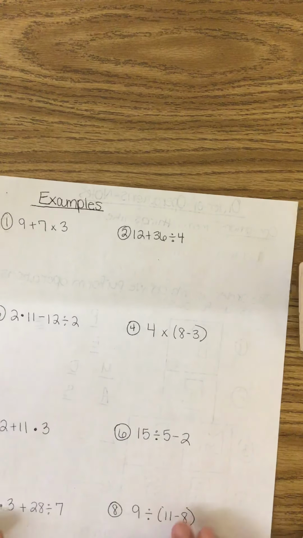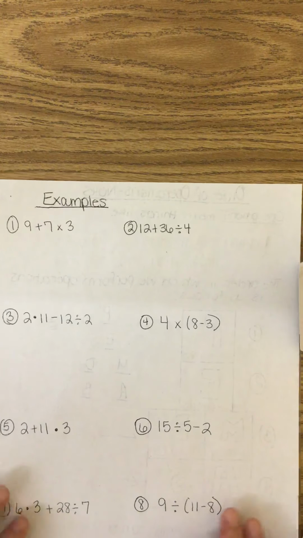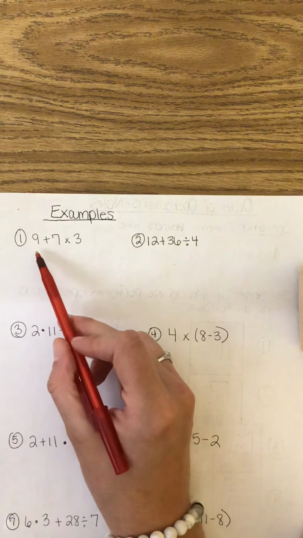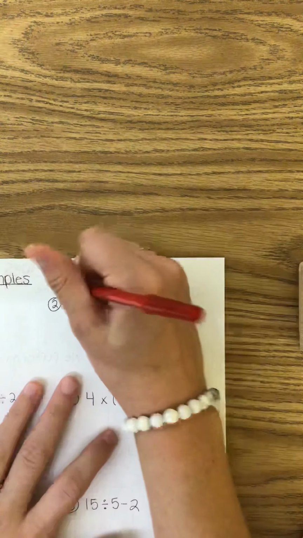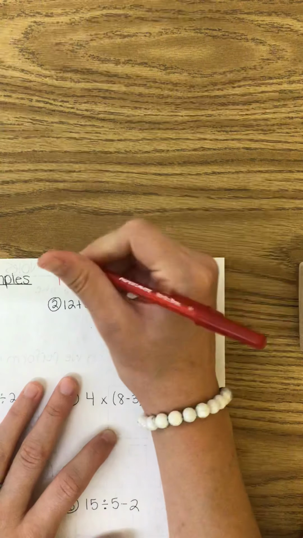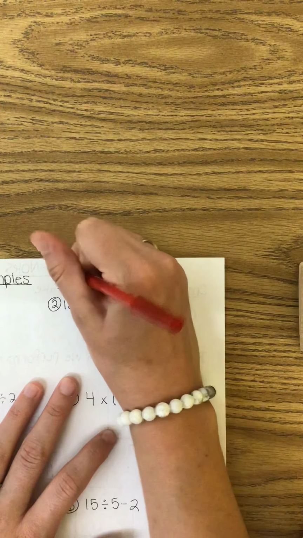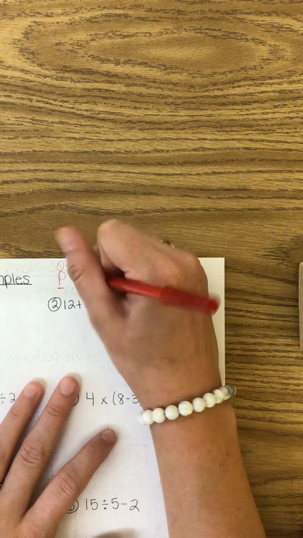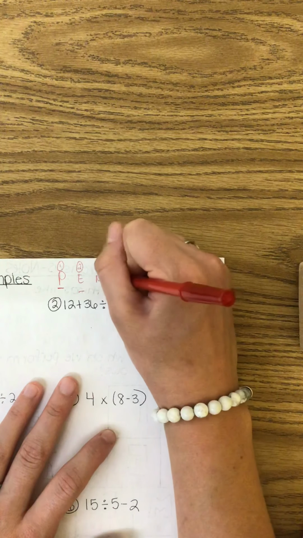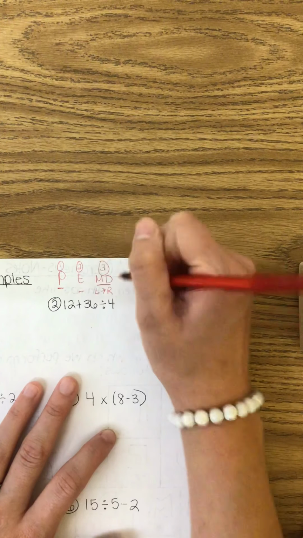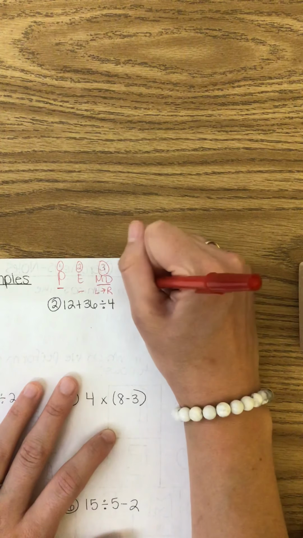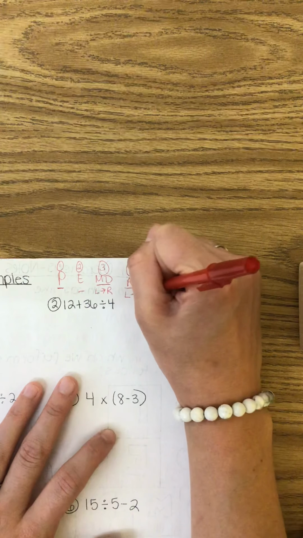All right, if we go to the back side, there are some examples that we are going to work out and actually apply this order of operations. So with number 1, we have 9 plus 7 times 3. So I'm just going to write up here a little reminder since it's on the front. Parentheses is first, exponents is second, multiplication and division are third from left to right, and last is addition and subtraction again from left to right.